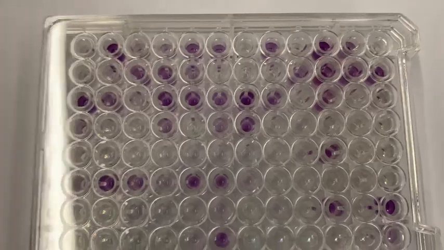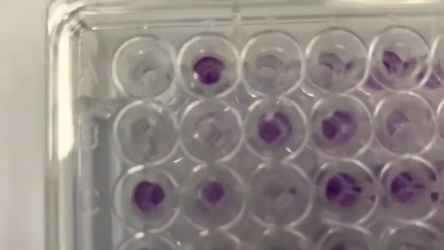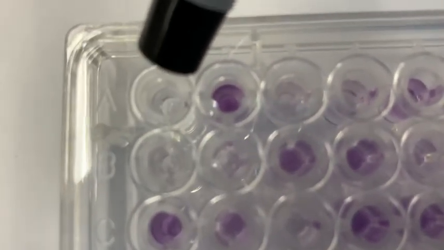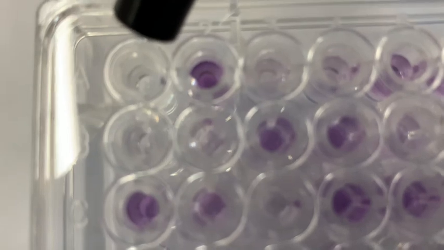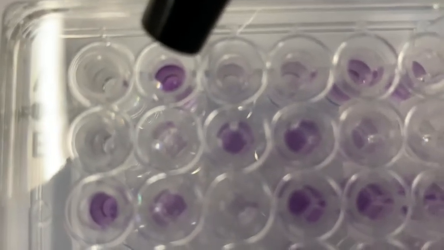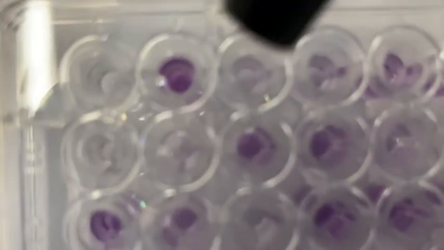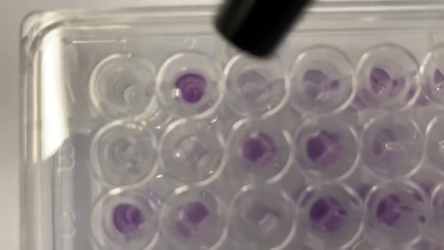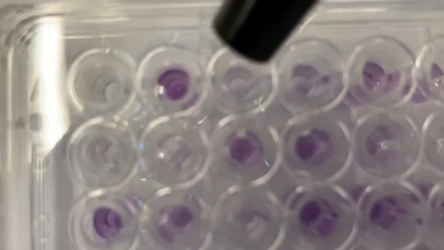Okay, so there are two important wells in this plate. There's A1, which is this one here. And A1 is a negative control. So everything that's purple can be positive. So if, for instance, this one is purple, it's positive. This one is a little bit purple. It's more purple than the negative control. So I'm going to say that's borderline.